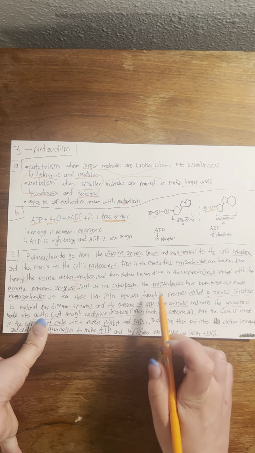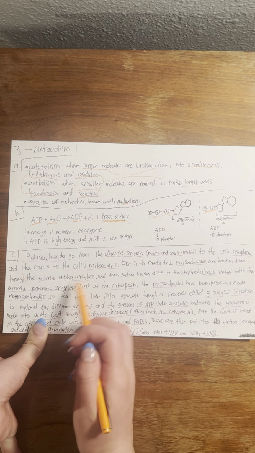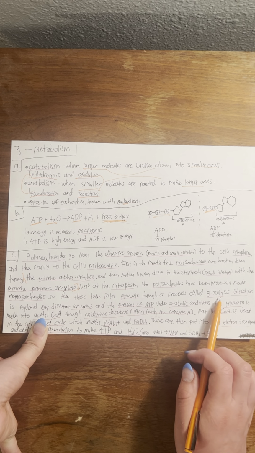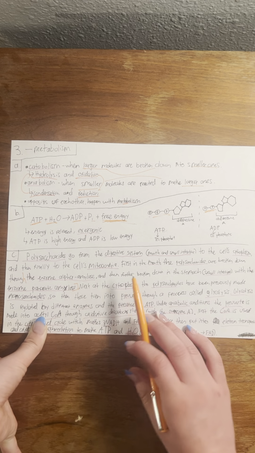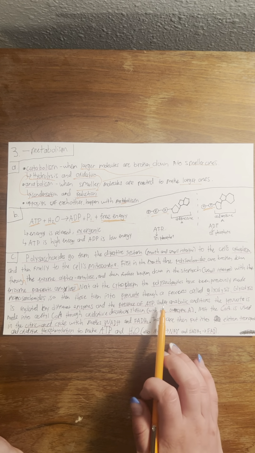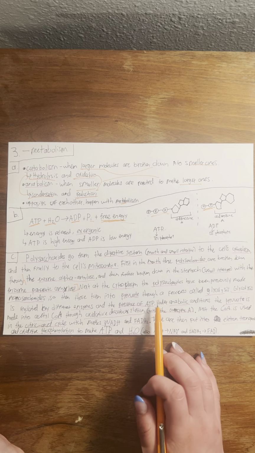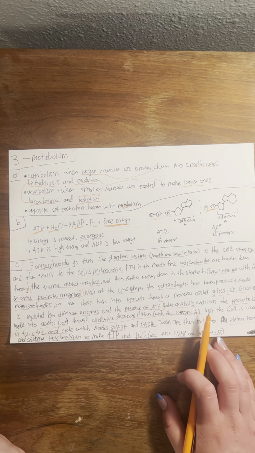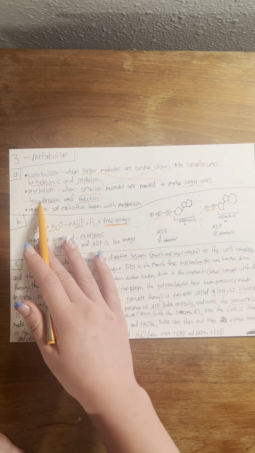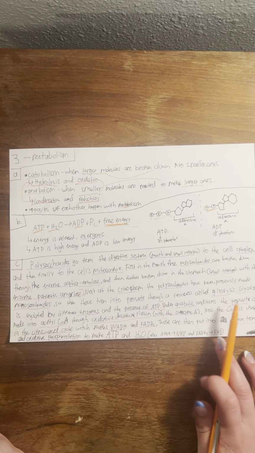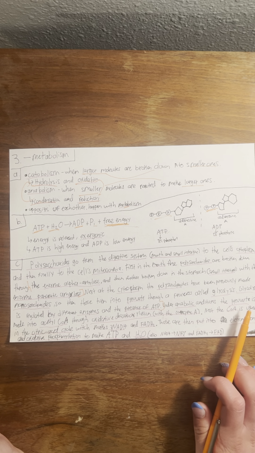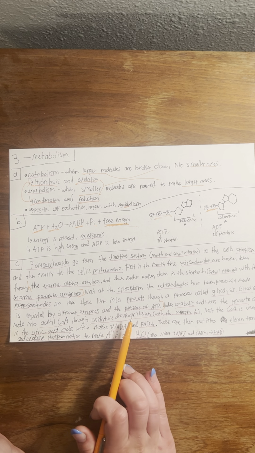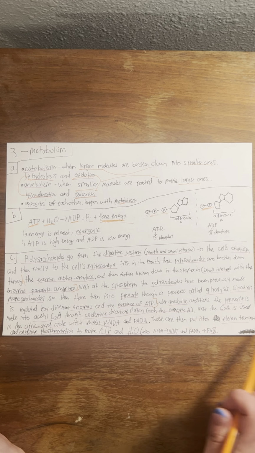So this turns it into monosaccharides. So then next at the cytoplasm, the polysaccharides have been previously made into monosaccharides right here. So those turn into pyruvate through a process called glycolysis. Glycolysis is regulated by many different enzymes and the presence of ATP. Okay, so now we have pyruvate. Under aerobic conditions, the pyruvate is made into acetyl-CoA through oxidative decarboxylation with help of the coenzyme A.